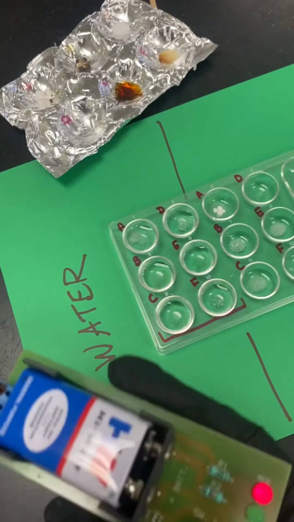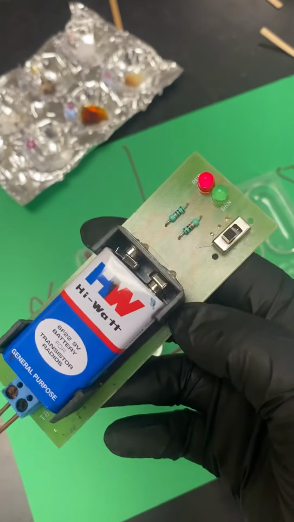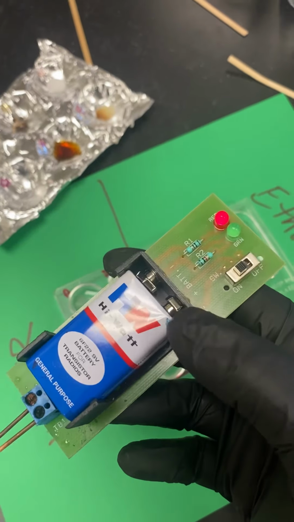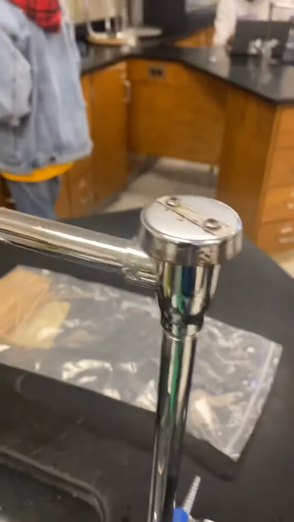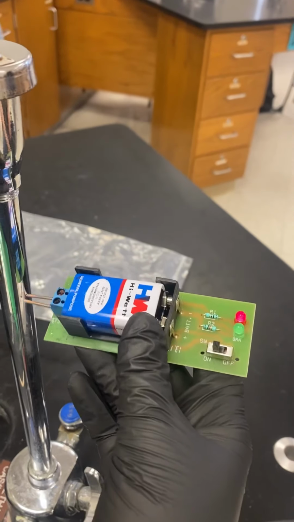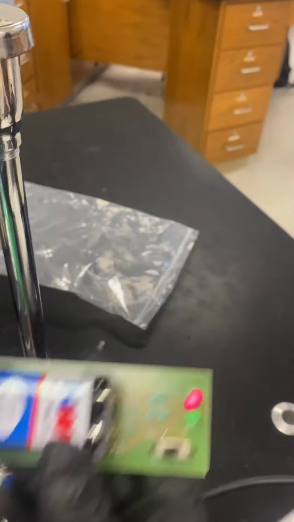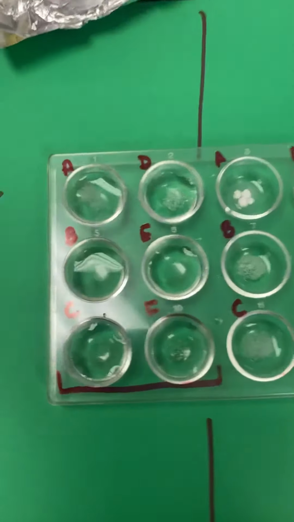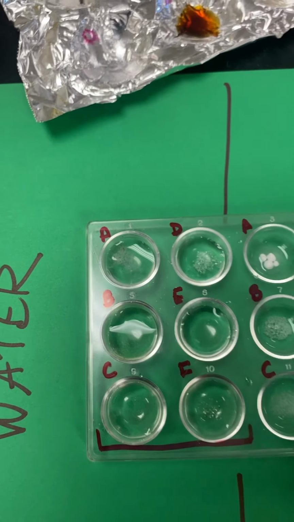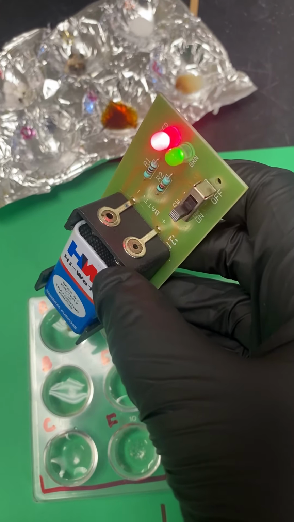Okay, so for our last test, it's going to be the last column of your data table. We're using a conductivity meter, and it's going to have a little light flash when the solution conducts electricity. So we know that it works because this is metal. If I put it on there, you can see it light up. There you go. All right, so let's come here to our calcium chloride. And that's a positive, it lights up.